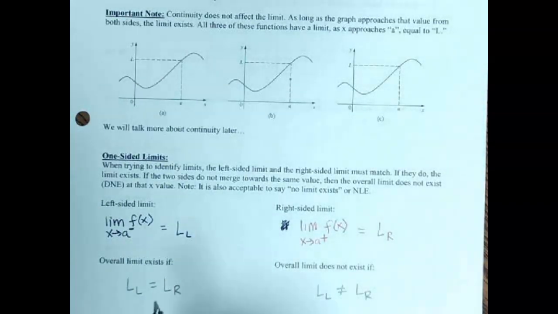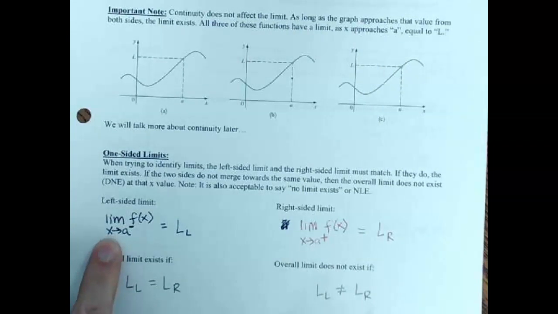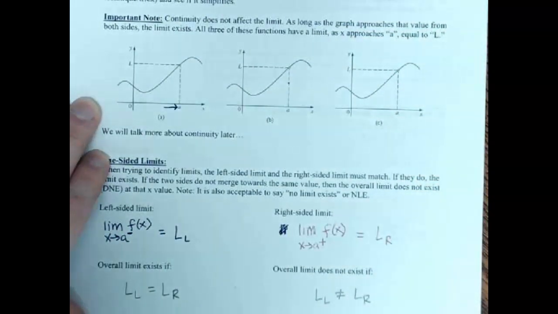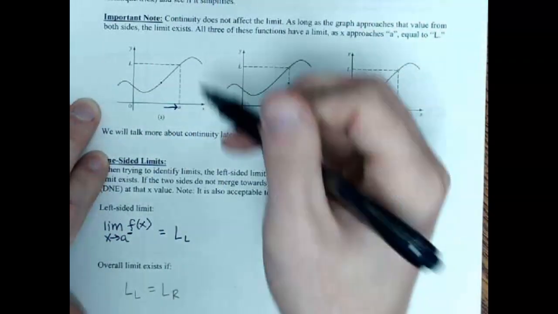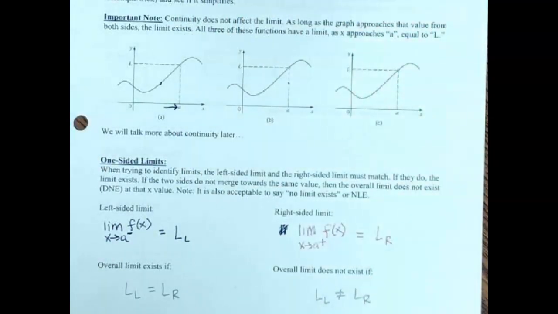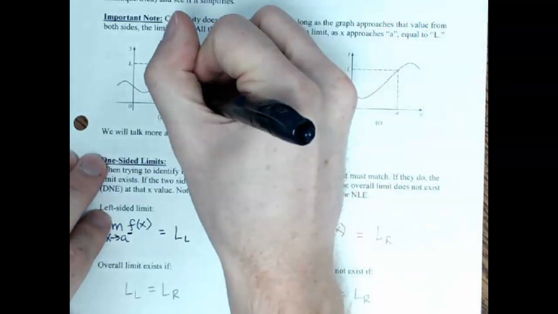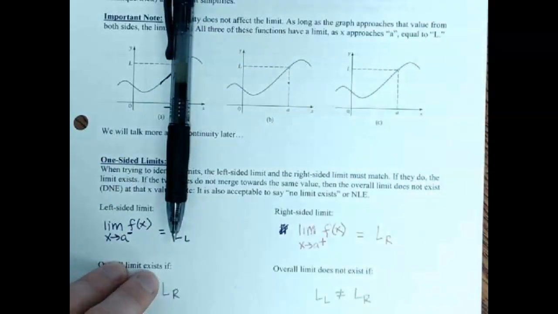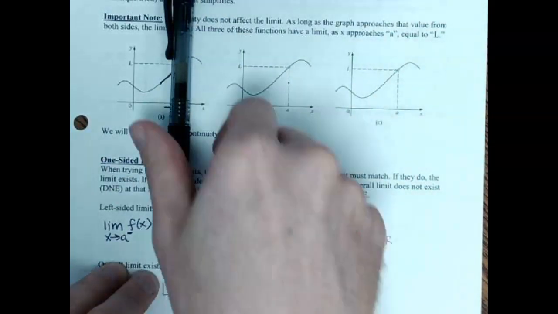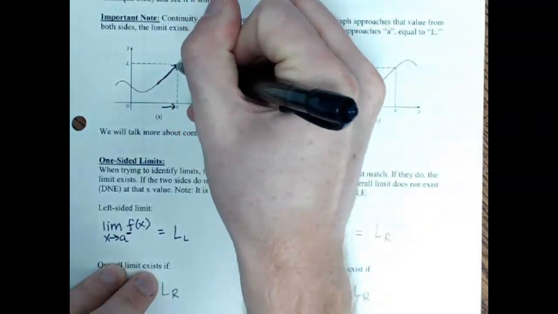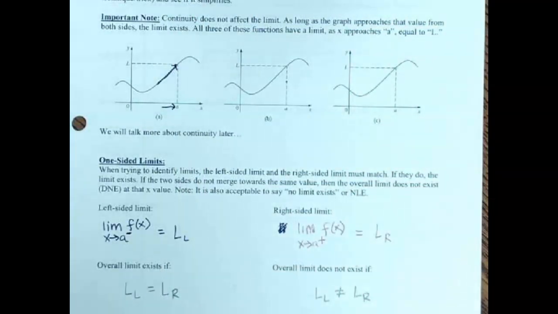So the limit you're concerned with here from the left is as x approaches a from the left. That means you need to pick a point on the function. Here's your target destination where x is a. You need to pick a target point on the left of that spot, and then you're just going to ride the function back towards your specific x value. My x value that I'm investigating is a, so I'm going to start on the left side of a, and then ride the function back towards your target, and you're trying to see what's the pattern or the trend, what the y values are getting closer towards.